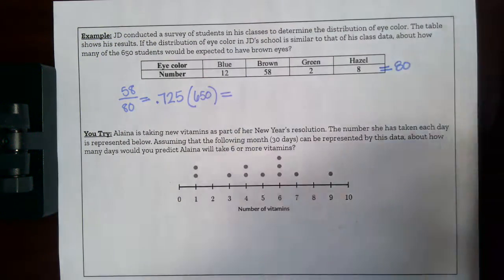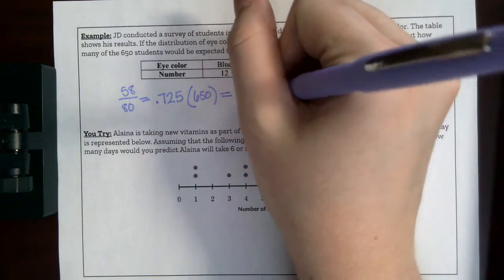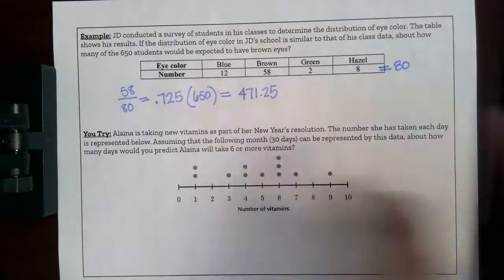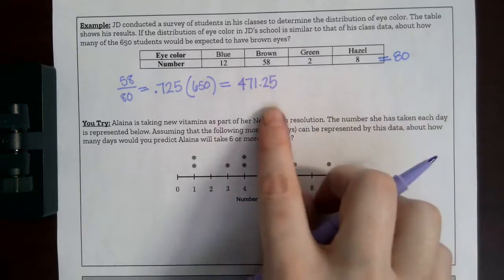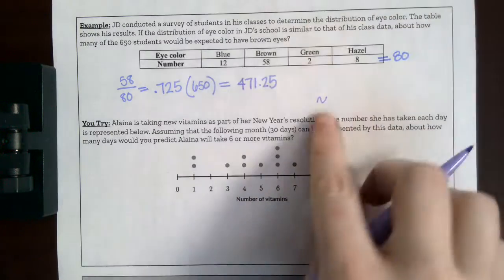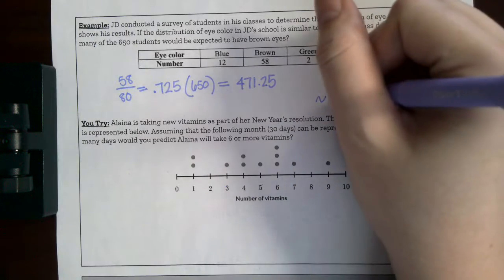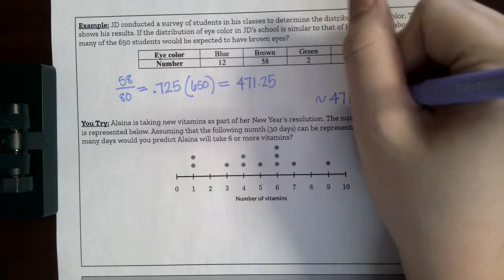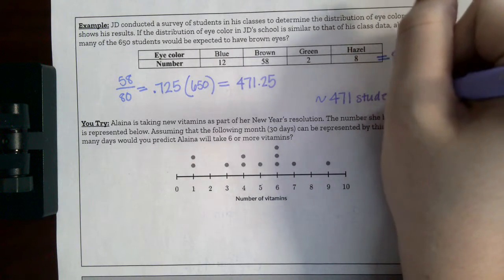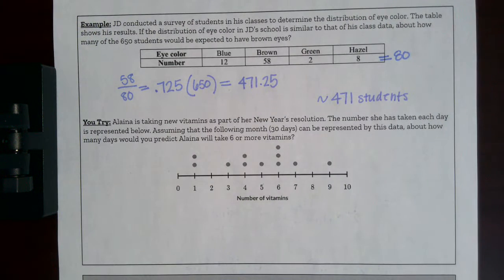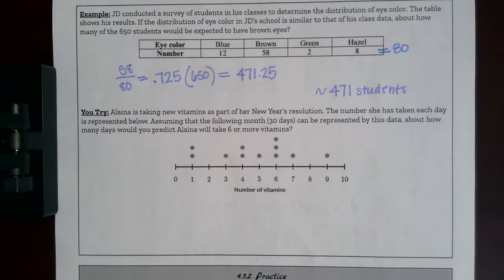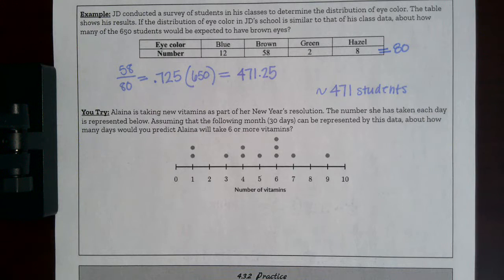So 471.25. These are people though, so we cannot have 0.25 of a person, so round this, and I use this symbol. This is the approximately symbol. So approximately 471 students will have brown eyes. Go ahead and pause it and do this U-try, and then push play when you are ready.